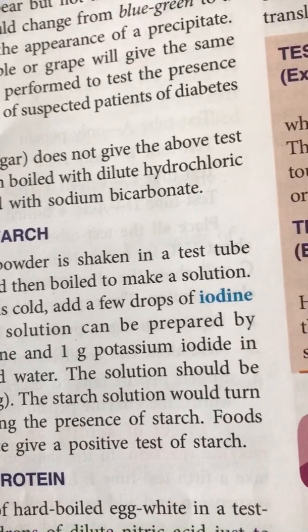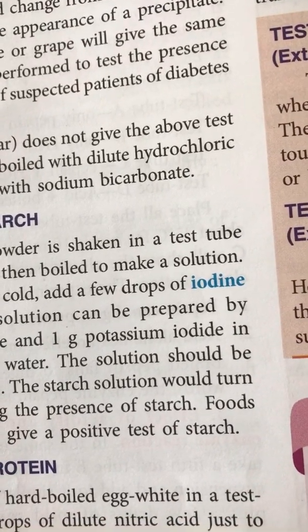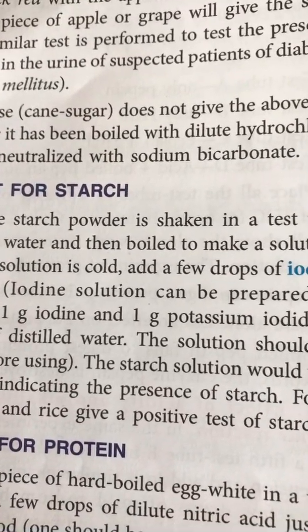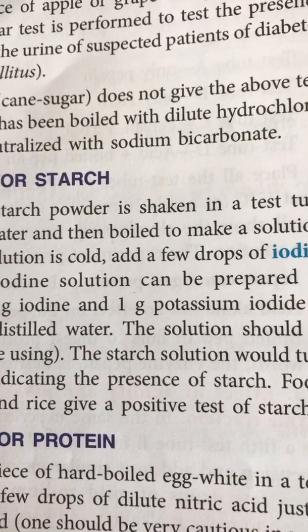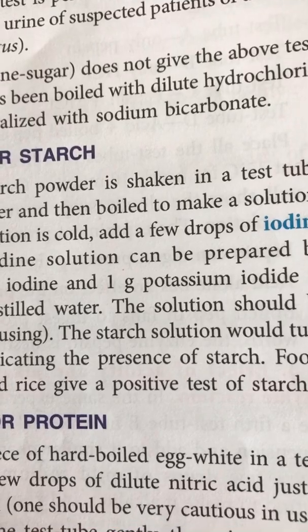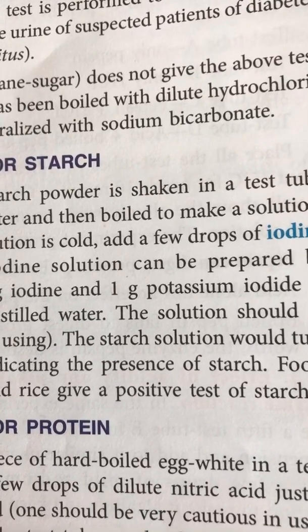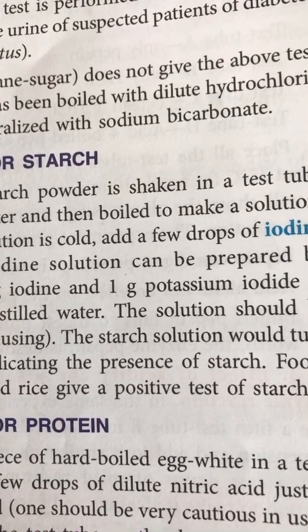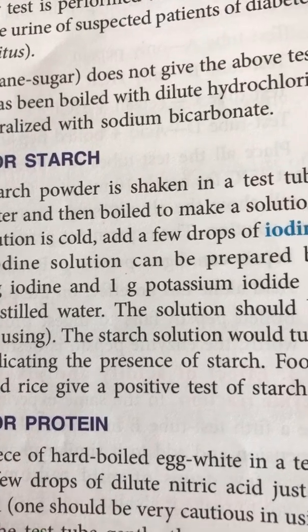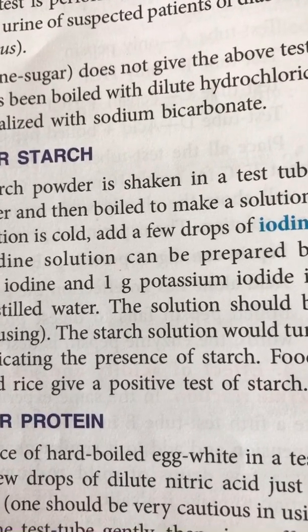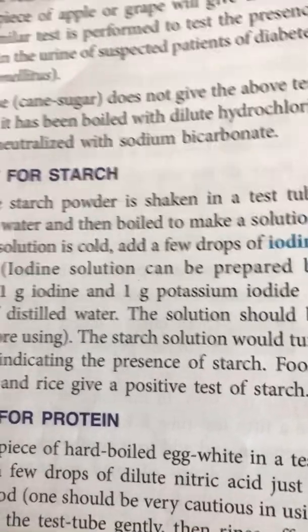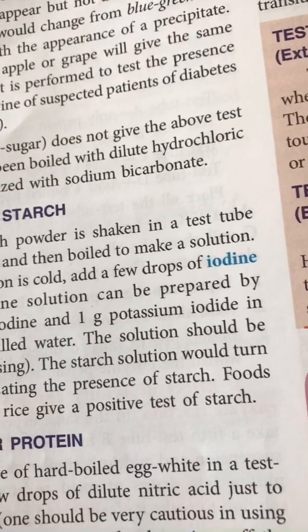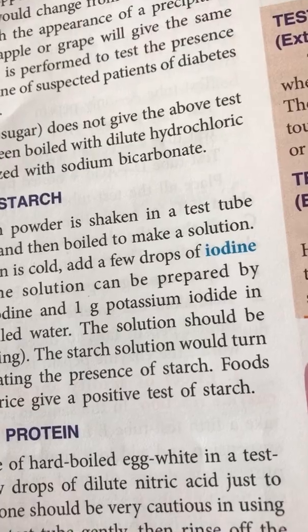Next is the test for protein. Place a piece of hard-boiled egg white in a test tube. Add a few drops of dilute nitric acid to it. Then heat the test tube gently. So add the boiled white part of the egg, a few drops of nitric acid, heat it, and then rinse it with water and add ammonium hydroxide to it. You will note a color change there, first from white to yellow and then from yellow to orange.